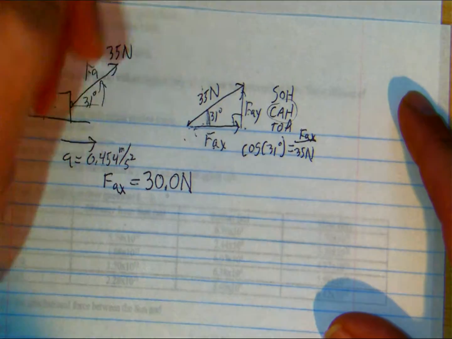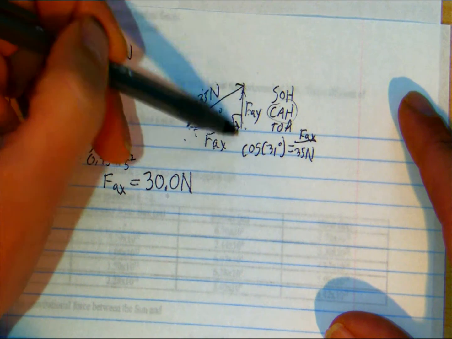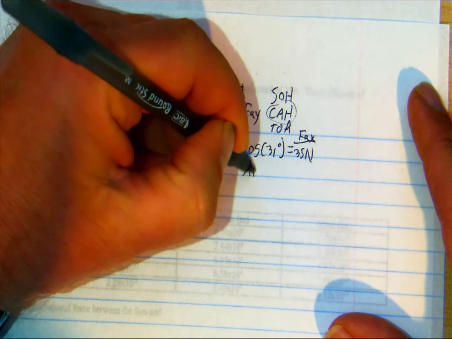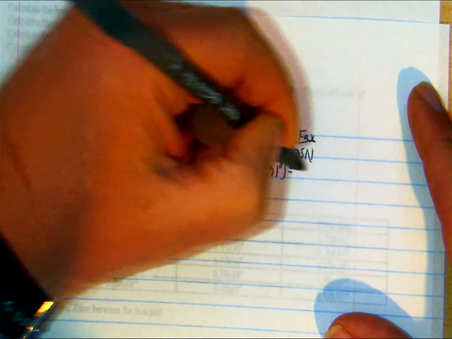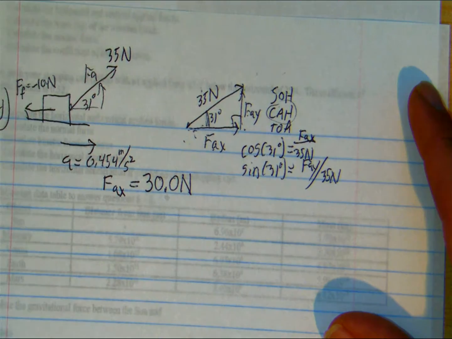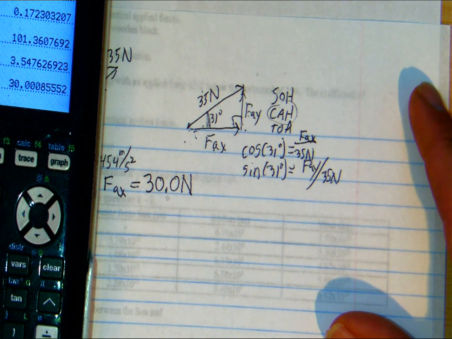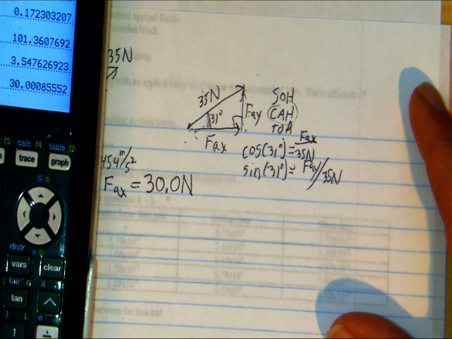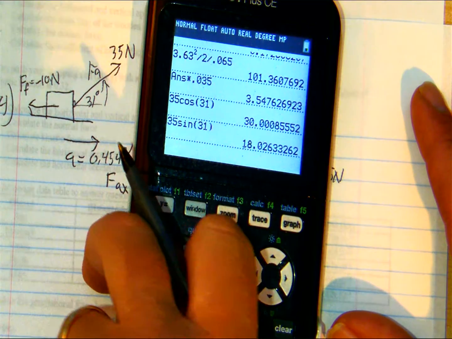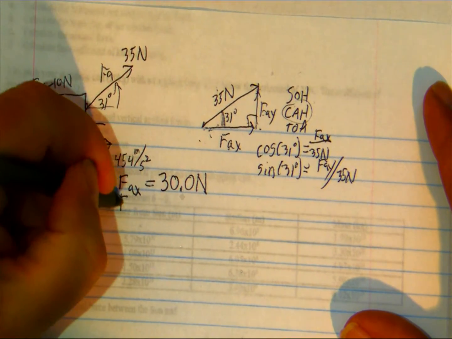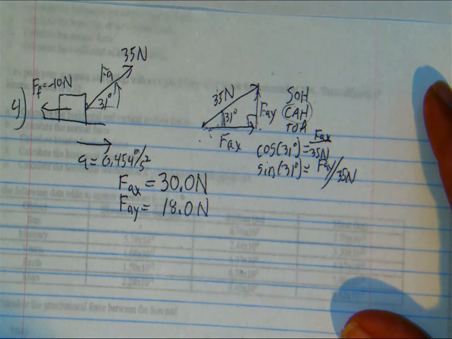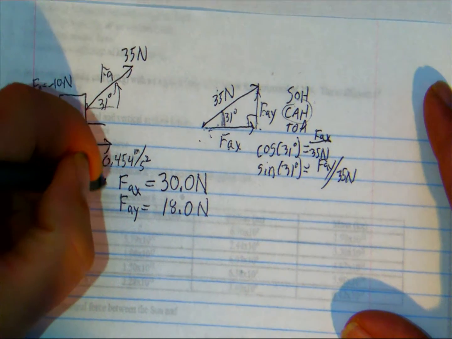To get the y component, I know it is the opposite side of this right triangle. I'm going to use the relationship that the sine of 31 degrees is the Fay divided by 35 newtons. Again, multiplying both sides by 35 newtons, I have 35 sine 31, enter, and then I get 18.0 newtons. So the Fay is 18.0 newtons. This ends part A.